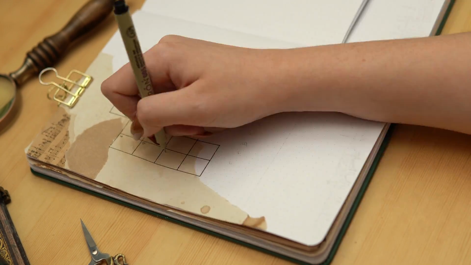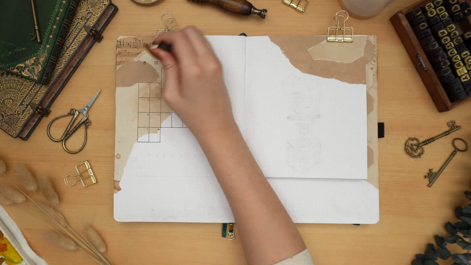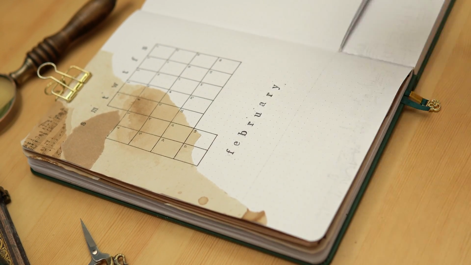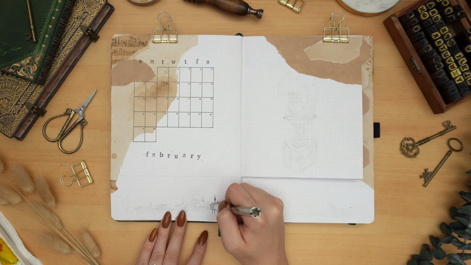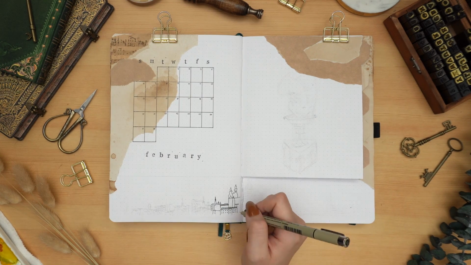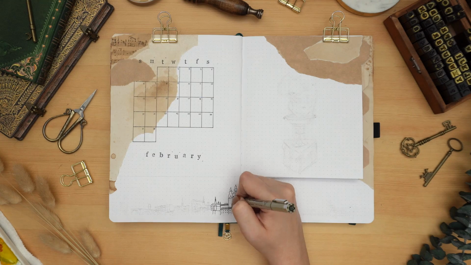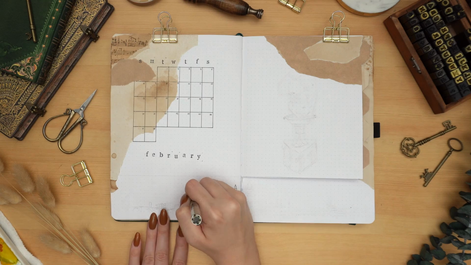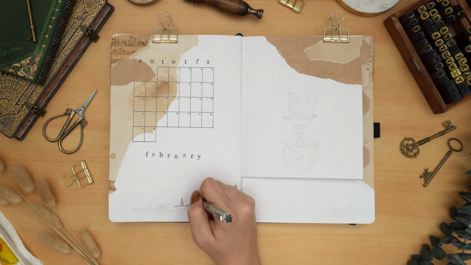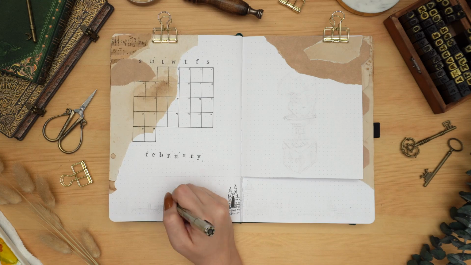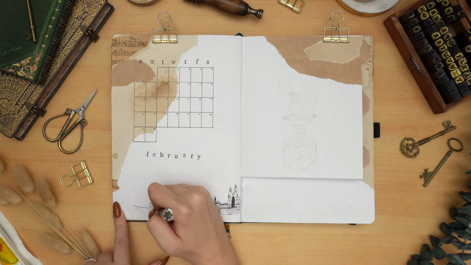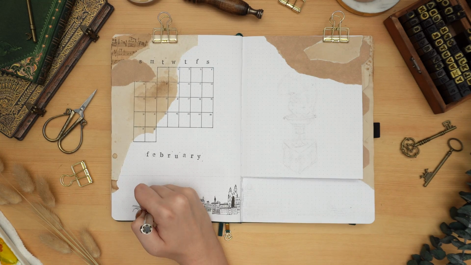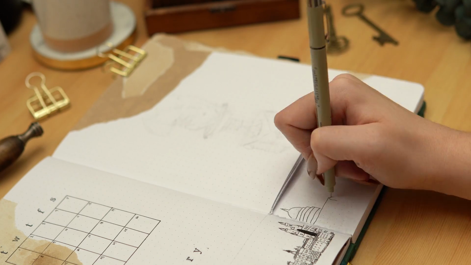Adding my monthly calendar here, keeping it super simple. And then popping down to the bottom of the page where I am attempting to recreate the London skyline. Again, I found hand drawing from, I believe, the 1800s that I tried to generally recreate along the bottom here. I think dark academia has quite a bit of a focus on European architecture of the 19th and 20th centuries. So I definitely wanted to incorporate at least a little bit of that aspect into this setup.